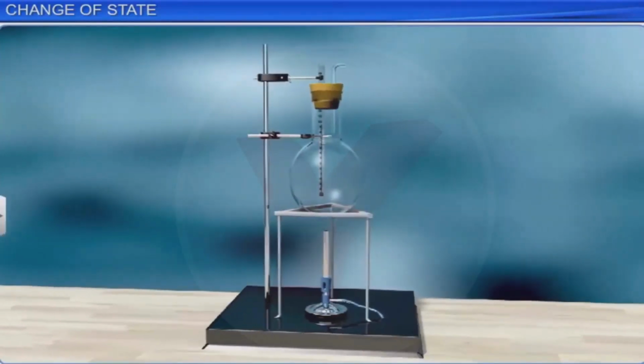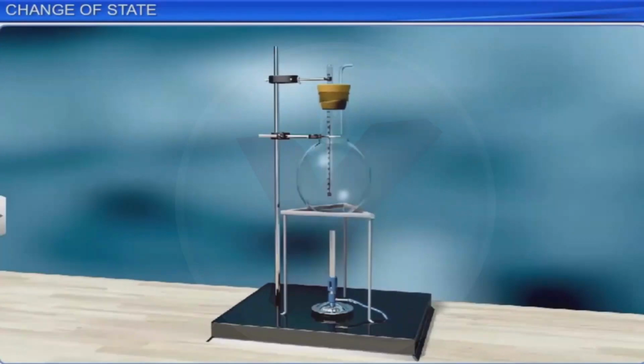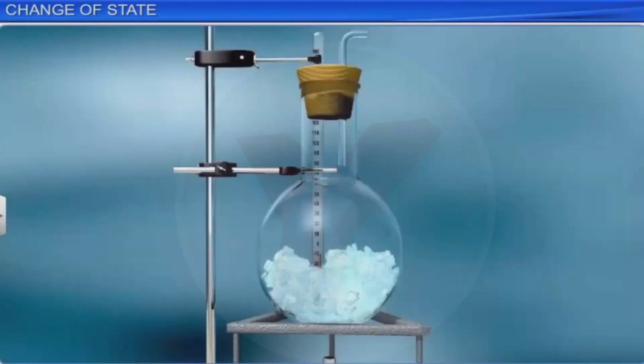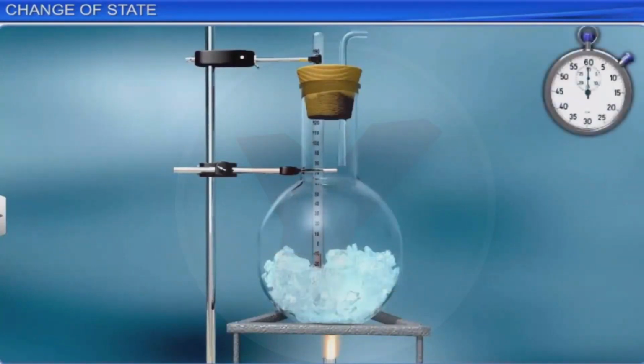Consider a round bottom flask with a thermometer and steam outlet fixed through the cork. Place some ice cubes at minus 10 degrees centigrade in the flask and start heating.